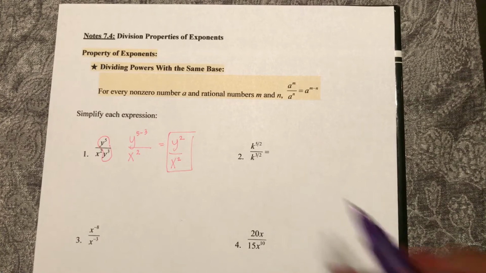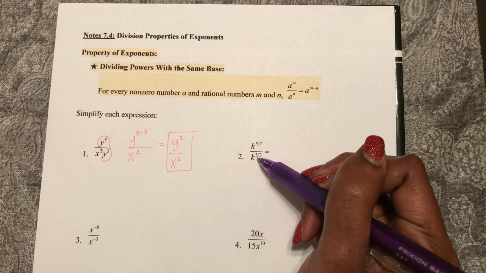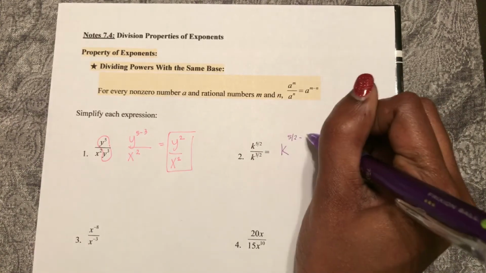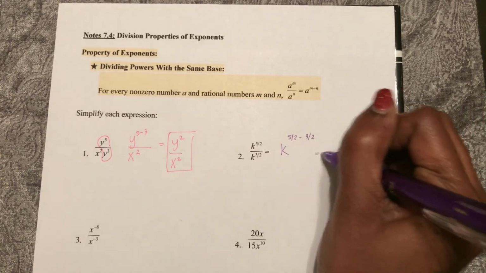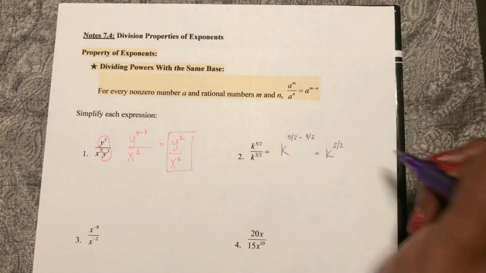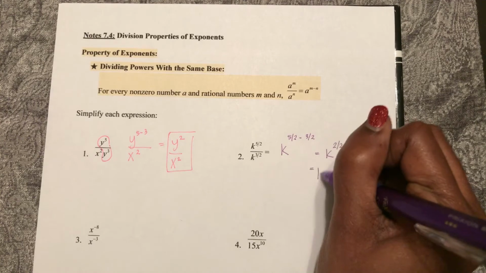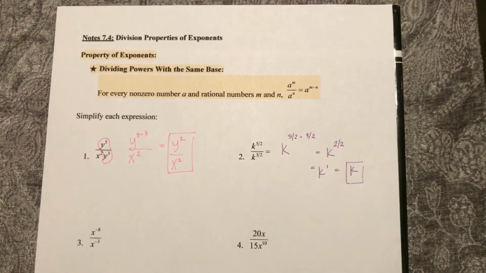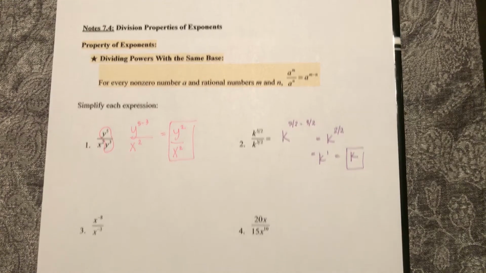Number 2, once again, k to the 5 over 2 divided by k to the 3 over 2 is k to the 5 over 2 minus 3 over 2, which is k to the 2 over 2, which equals k to the 1, which is k. So subtract exponents when we have a fraction with the same base.